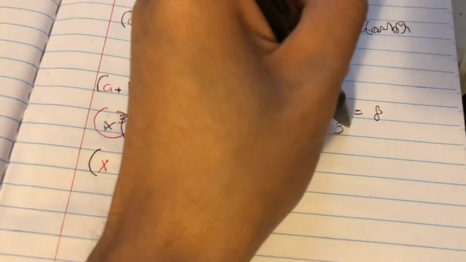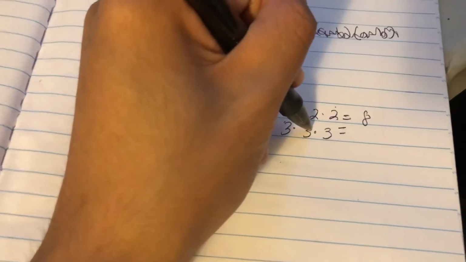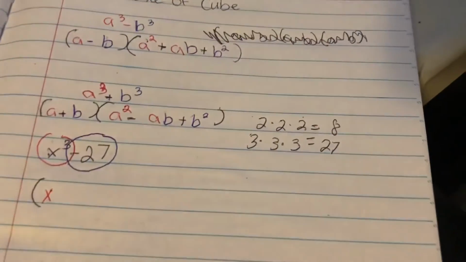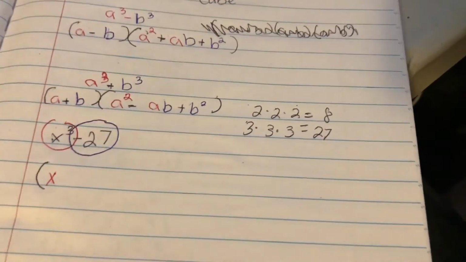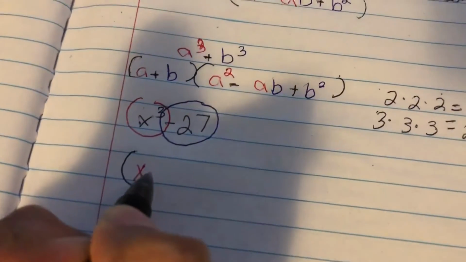3 times 3 times 3. Because we're talking about cubes, so we're using 3 numbers. 3 times 3 is 9. 9 times 3 is 27, right? So we know that 3 works, right? So it's safe to assume that 3 works.